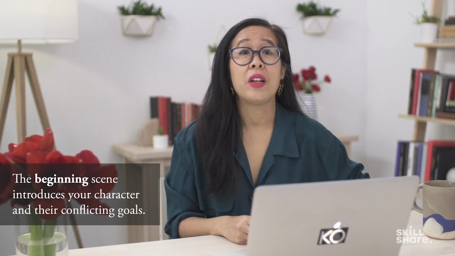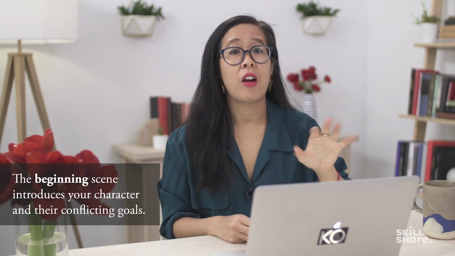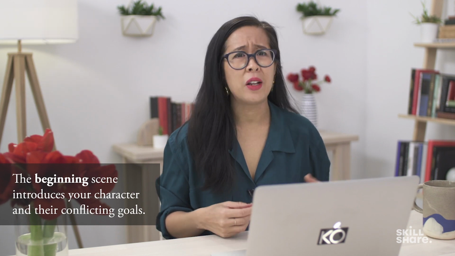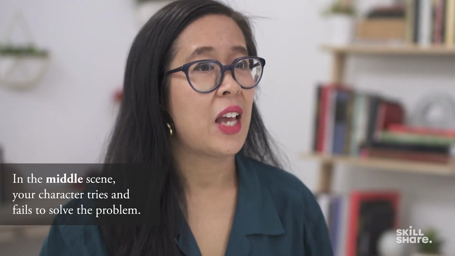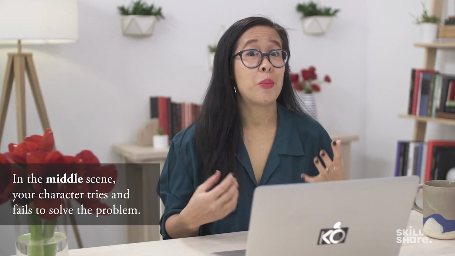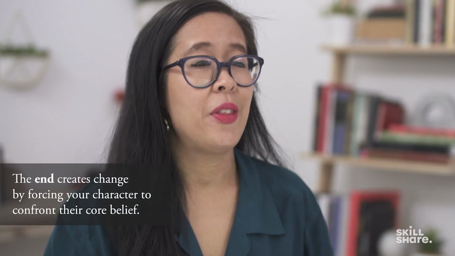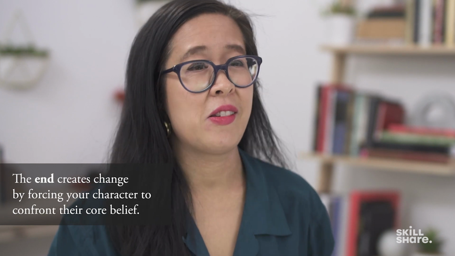The beginning, or inciting event, will introduce your character's goals and obstacles, as well as who the character is and the setting the story takes place in. The middle scene we think of as rising action. The character will try to solve the problem of their conflicting goals. And in the end scene, something will happen that will force your character to make a decision and confront their beliefs. So for each scene, you'll want to note: how does your character feel at the beginning of the scene? How does your character feel at the end? What decision does she make and how does she change?